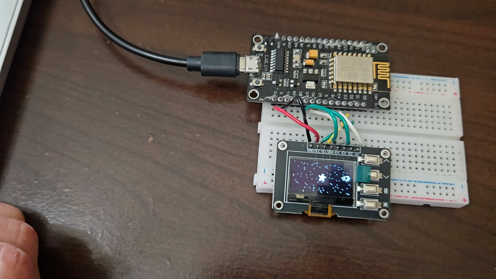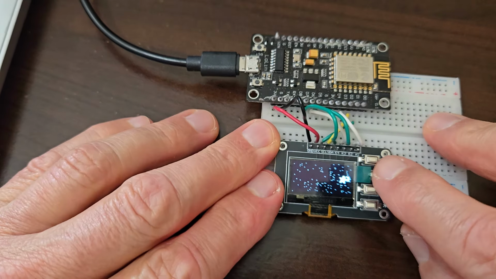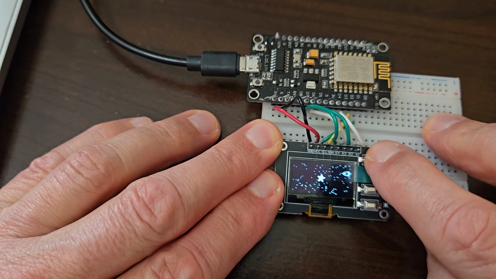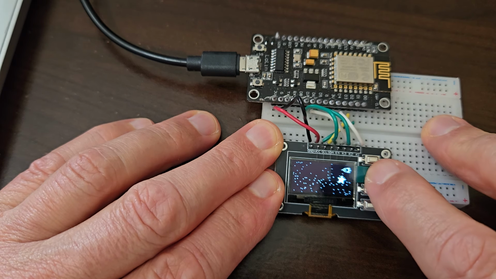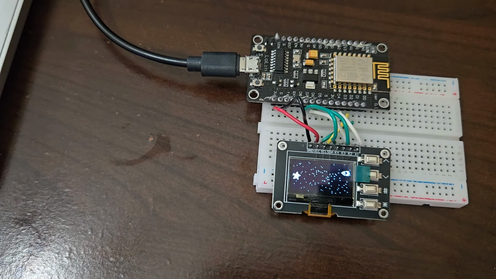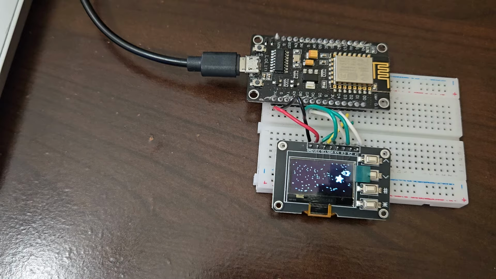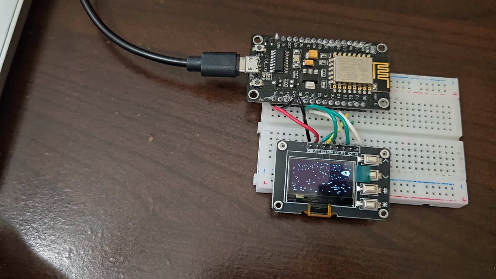U8G2 is a really cool little monochrome library, and I started out with it on this. The problem I was having, you see my little rocket, you go on these icon websites and you download these cute little pictures for free, and I never could get a converter to come out correct. It slices them up and moves them around. I never could find a rocket or any icons that would work.